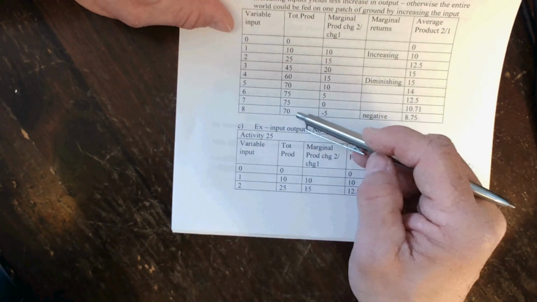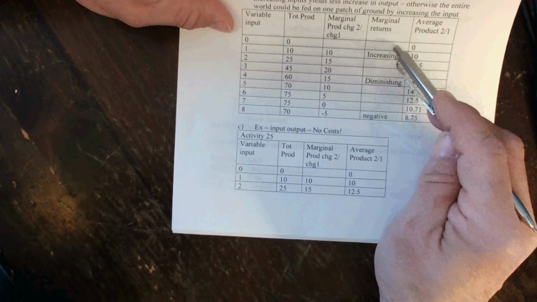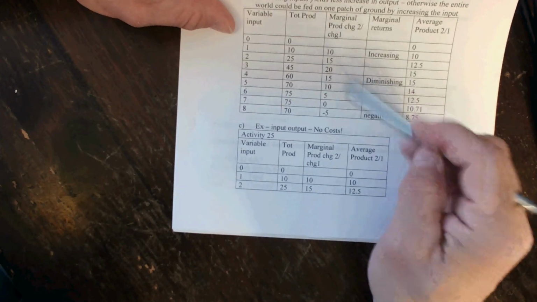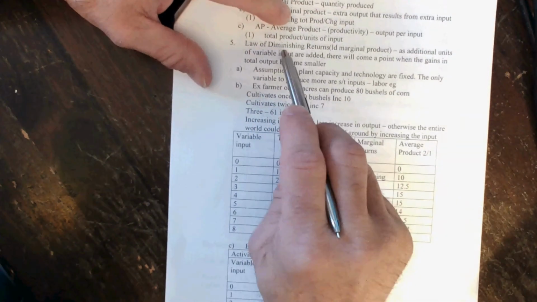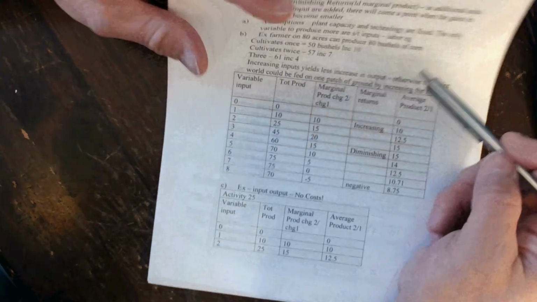As you add the eighth worker, though, total product falls to 70. That's minus 5. That's a negative marginal return. It could be that the workers are so crowded together on the floor they're bumping into each other and impeding each other's progress, and so you're resulting in a negative marginal return. Increasing, diminishing, negative returns, demonstrating the law of diminishing returns or the law of diminishing marginal product.